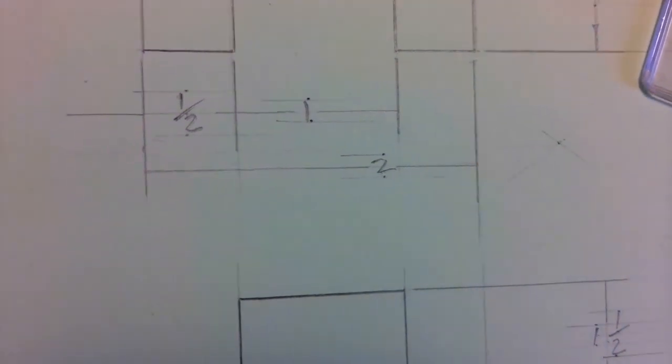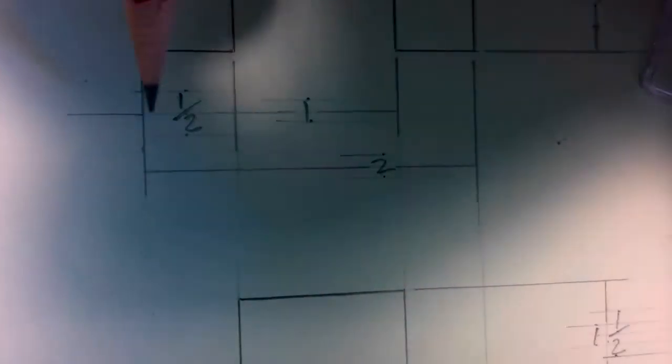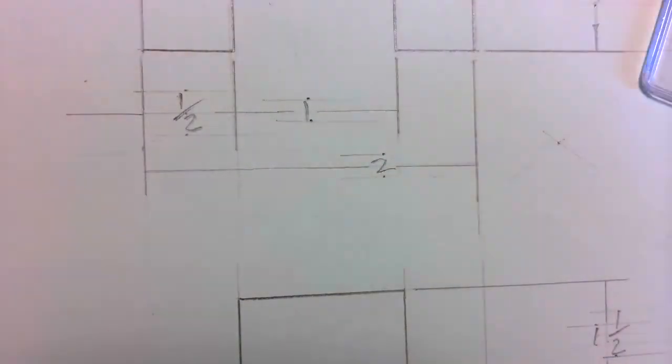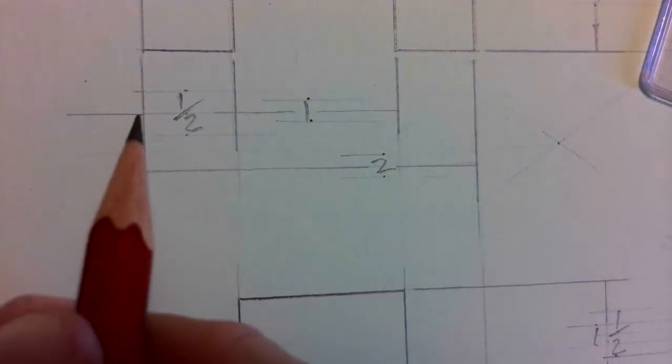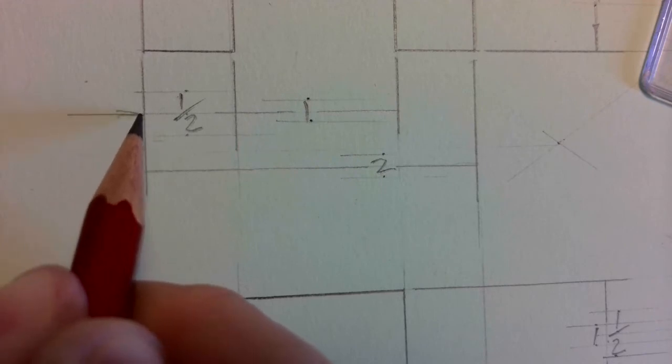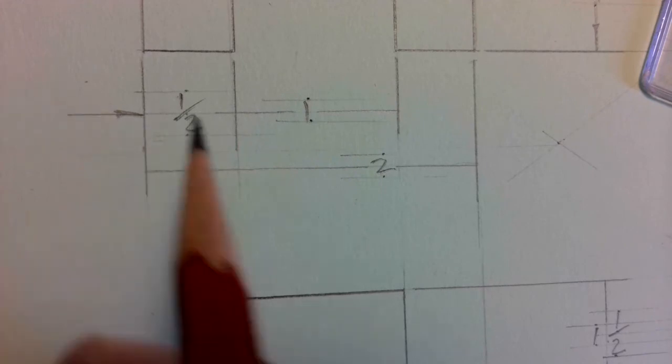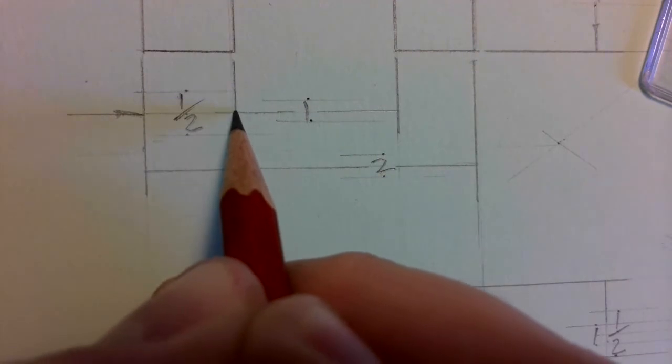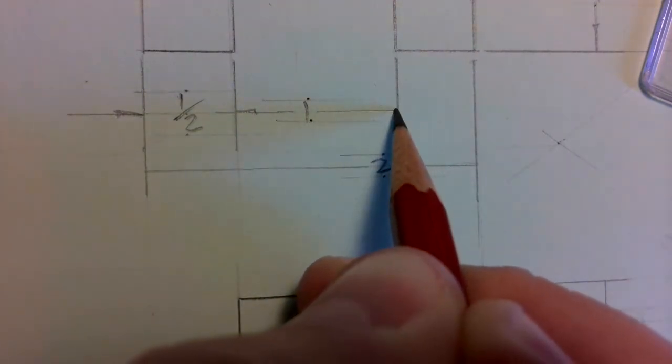It can be trickier when you're trying to do the horizontal ones because you'll have to get your arm in there at a different angle. I'm physically going to stand up and walk over here to do this one. So we do there. Whoops. And sometimes you're going to get a little bit of an ugly arrow, and that's okay. It happens. We'll go like this, here, and here.